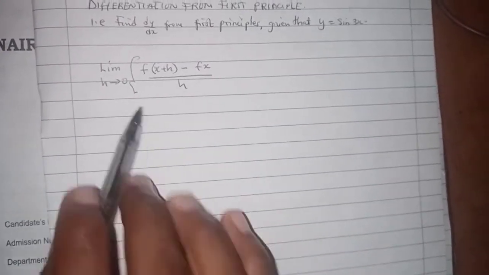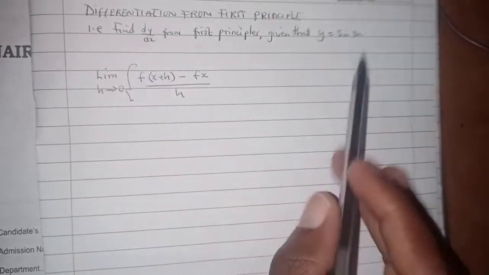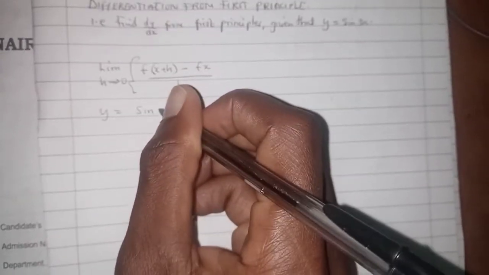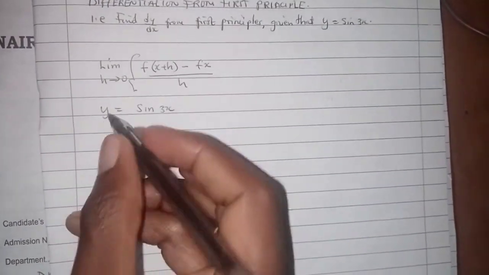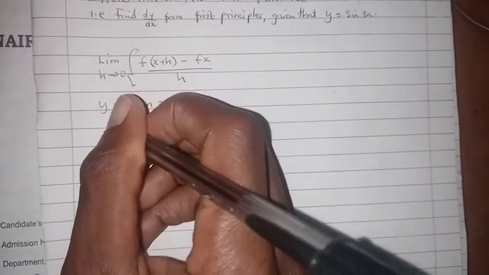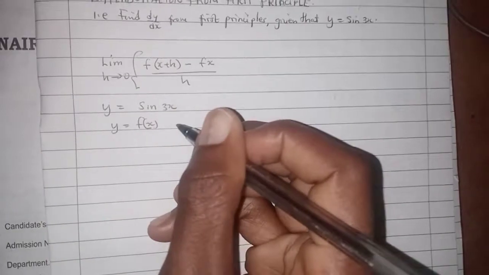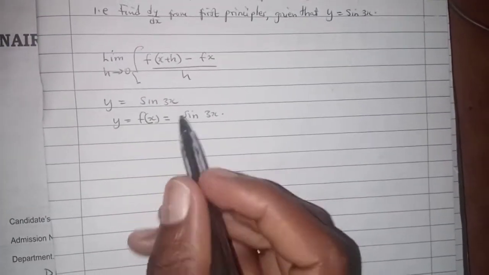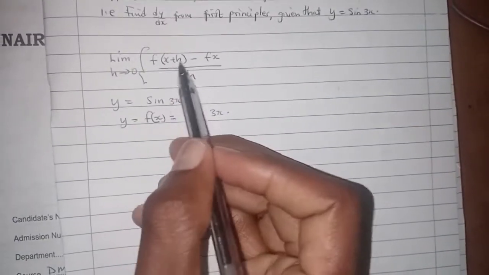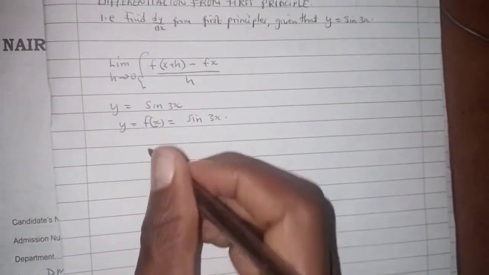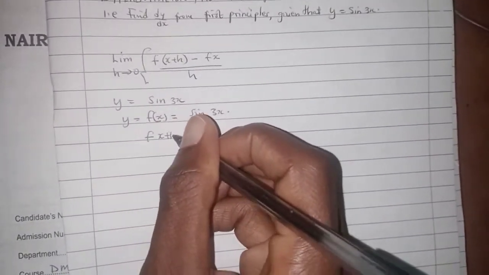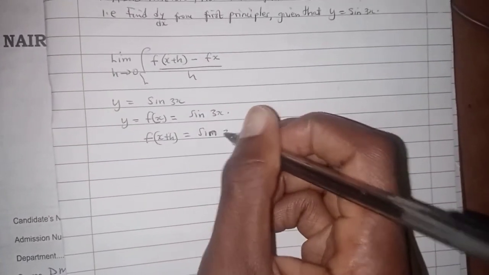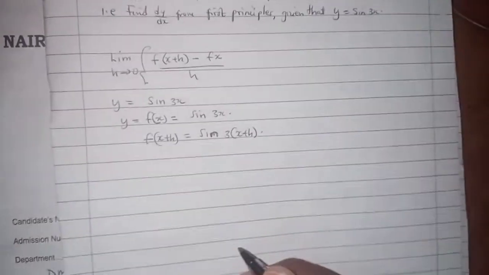Now, let's begin applying this formula to solve such a question. Y is given by sine of 3x, but y represents the function of x, which is given by sine of 3x. Now, we have the function of x. How can we get the function of x plus h? Therefore, the function of x plus h is given by what? The sine of 3 into x plus h.